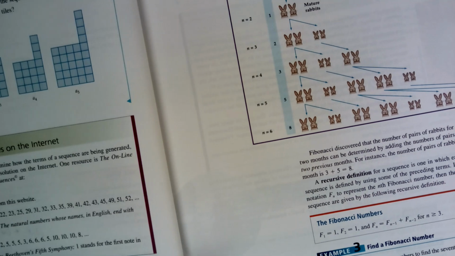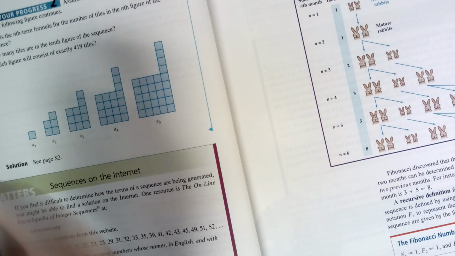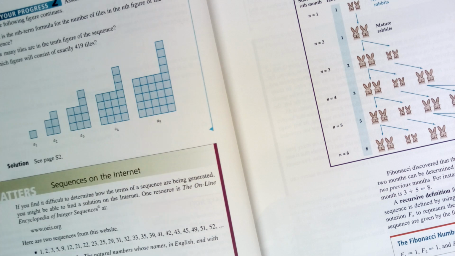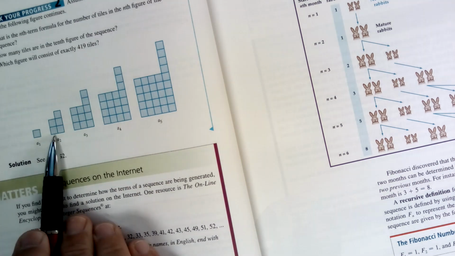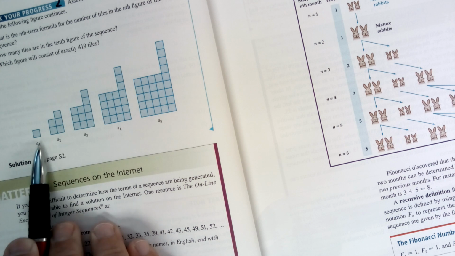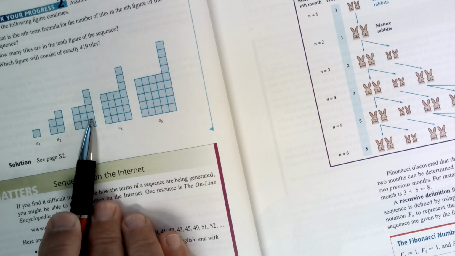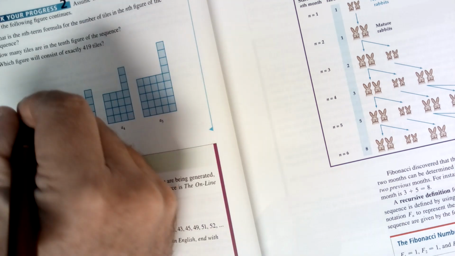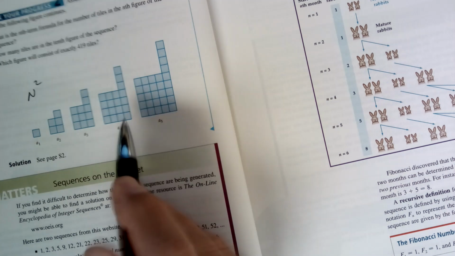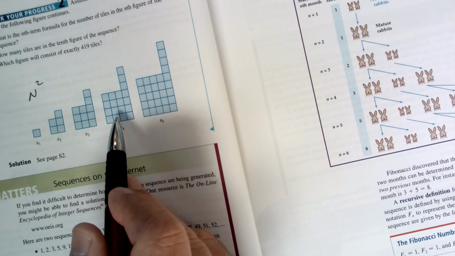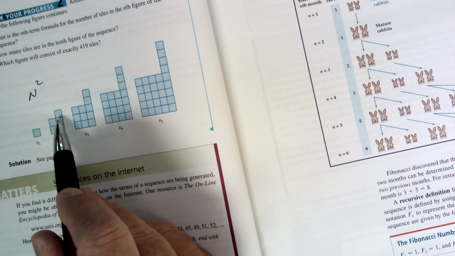Okay, so if you look at this one, you got to come up with a sequence here. So turn to page 18. Notice that these are squares. 2 squared, 1 squared. This is 3 squared, which is 9. 3, 6, 9. So this is going to be n squared, something squared, because we have a square here. And then you got to do something up here. So we're going to say n minus 1.